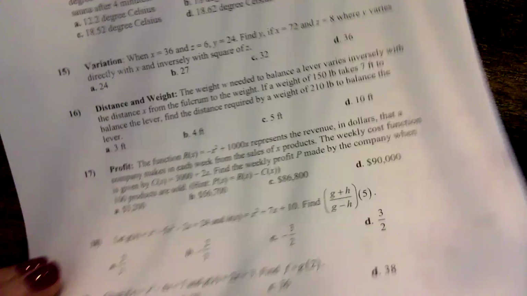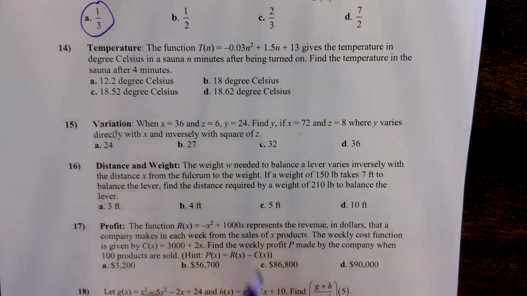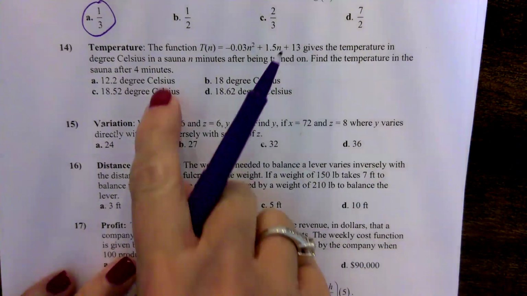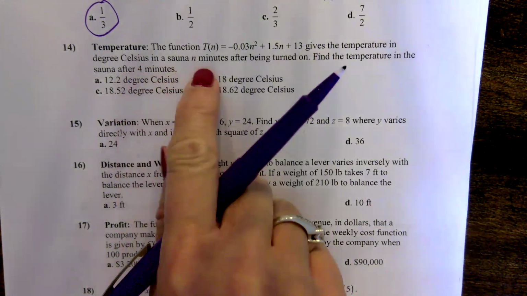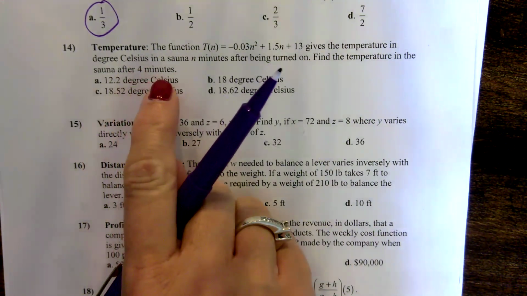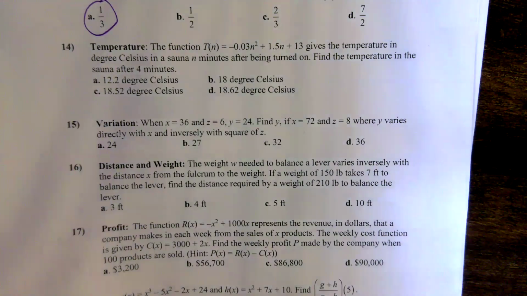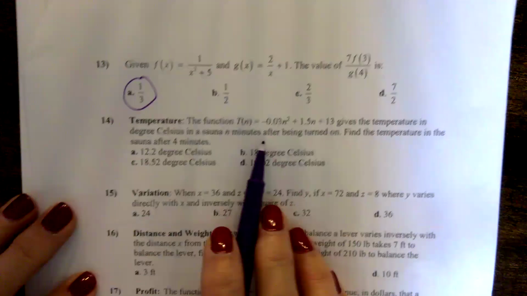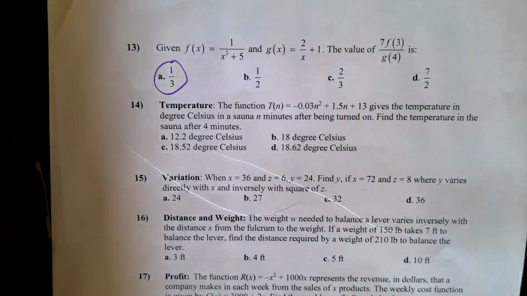Let's look at 14. 14 says temperature. We have a function for temperature in degrees Celsius in a sauna n minutes after being turned on. Find the temperature in the sauna after 4 minutes. So that means we are just putting 4 in for n, or we could really say x. So I am going to go to Desmos.